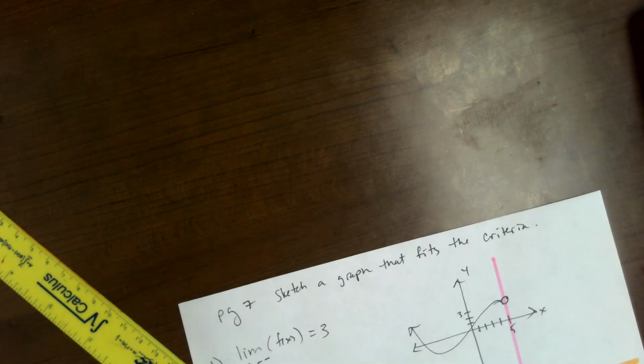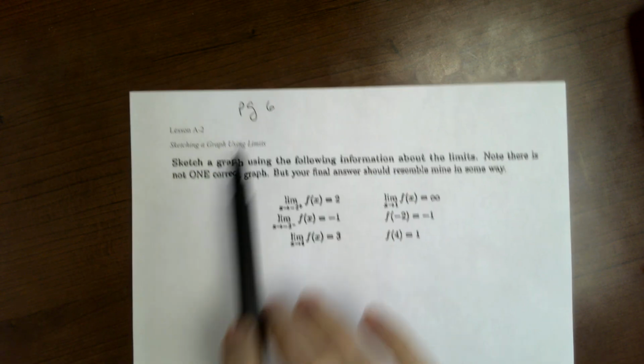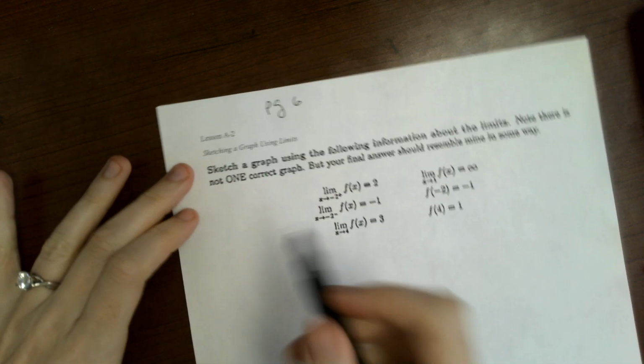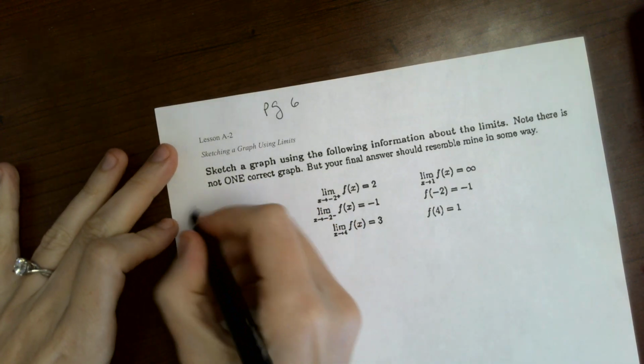Okay, now we're going to do a big example. So this is page 6. So sketch a graph using the following information about the limits. Note, there is not one correct graph, but your final answer should resemble mine in some way. Guys, if you'd like to go ahead of me, you absolutely may. All right. So we could follow these steps for the moves.